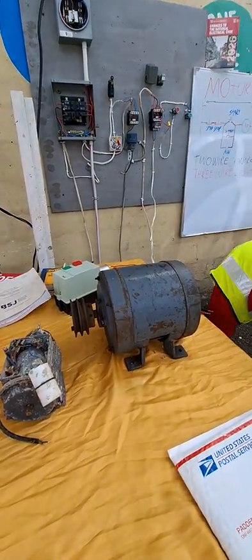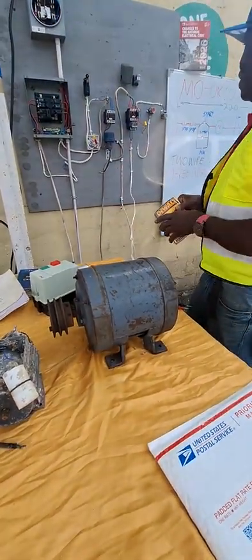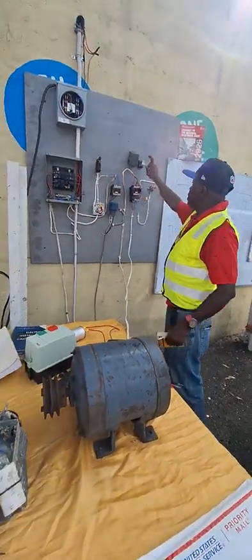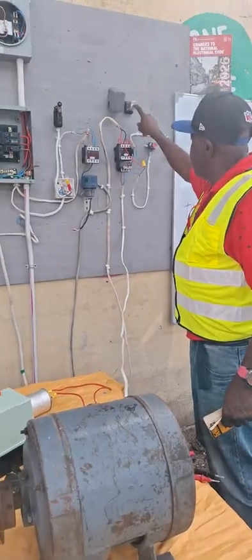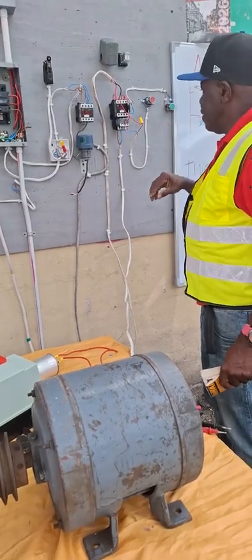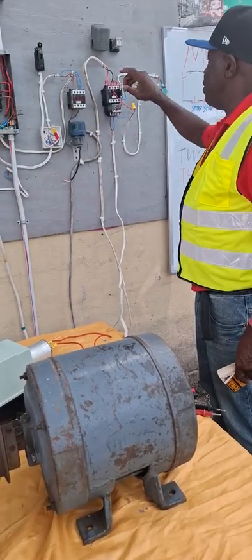So go back now, to motor controls. Remember, we have a relay here, a contactor, and a starter. All these things can be incorporated in your control circuit, depending on what you're doing.